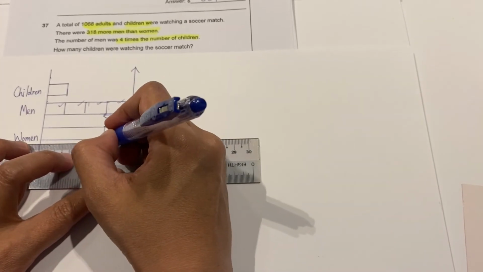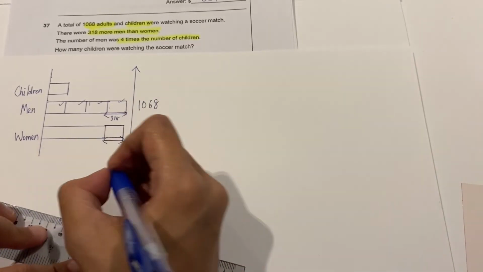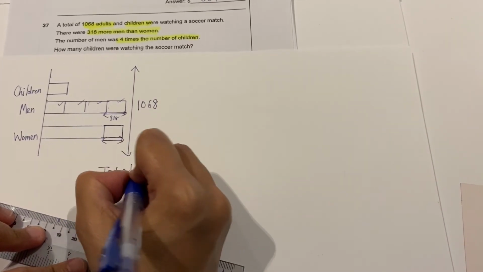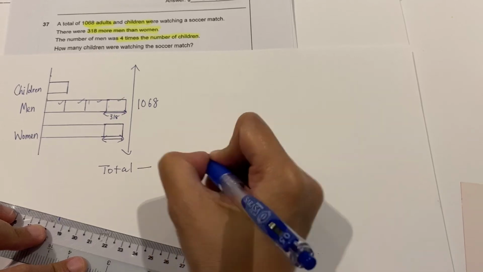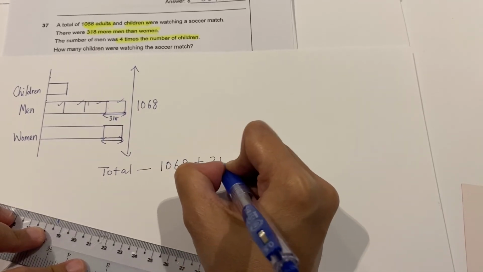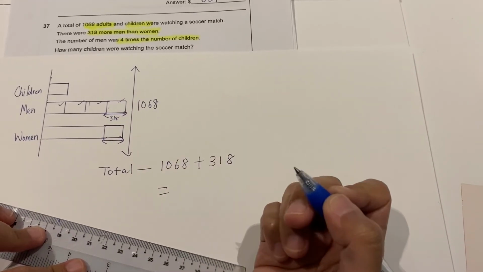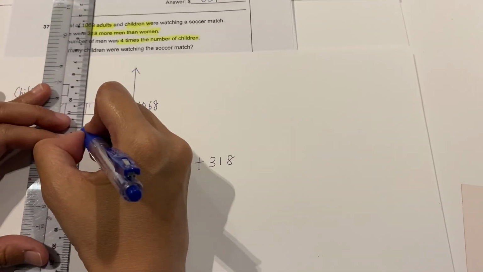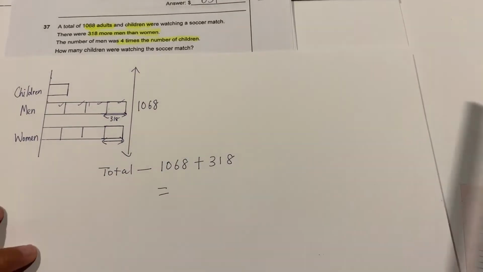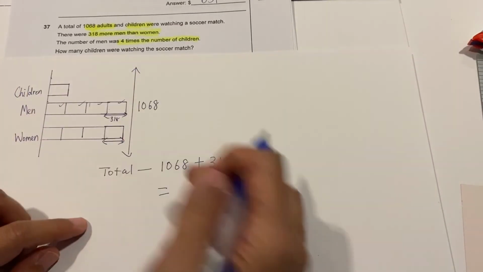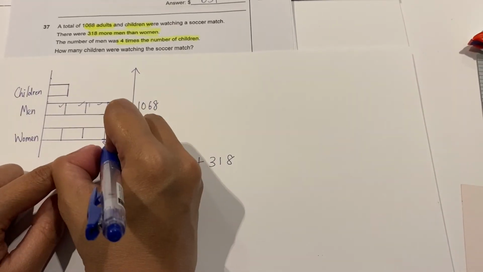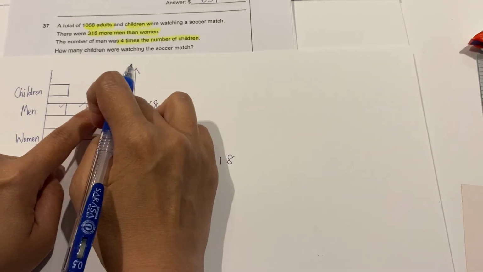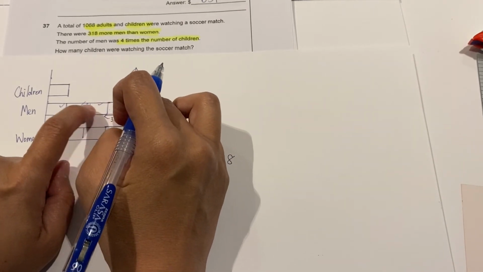Okay, so this one here, I got to take the total. So now the total will be 1068 plus 318. That's the total. So then I got to make everything the same, right? So now they all have the same unit, so it's easier. So I just add this, because I know men has an extra of 318 more than women, right?